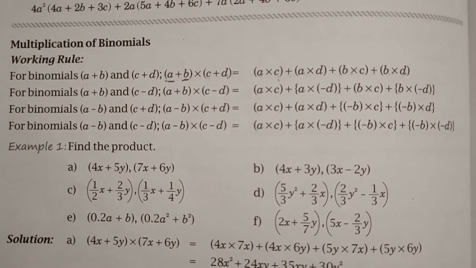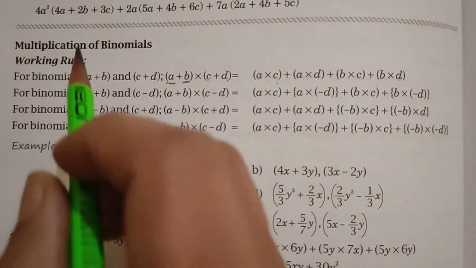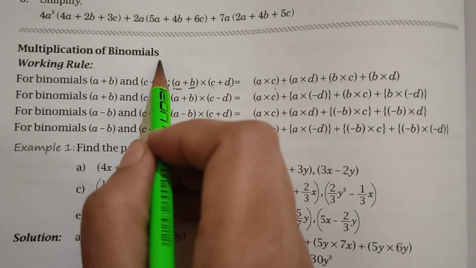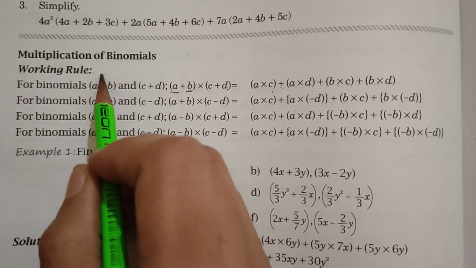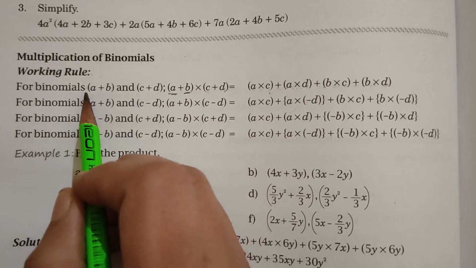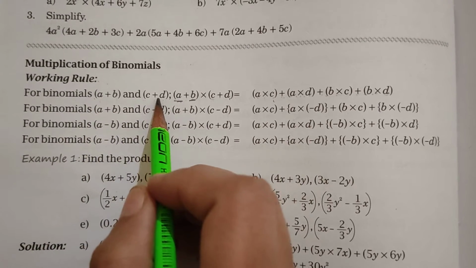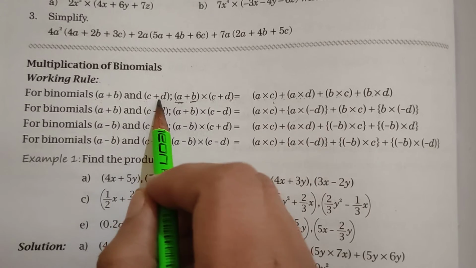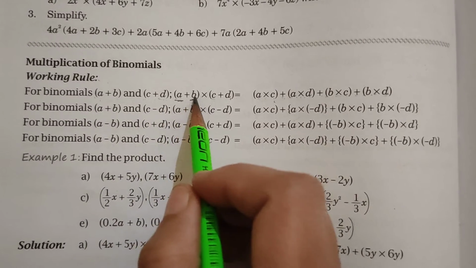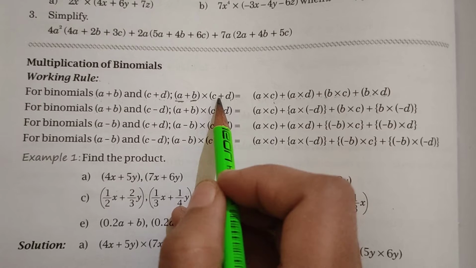Good morning, class 8. Today we will do multiplication of binomials and what are the working rules for them. Here I am taking two binomials. One is a plus b and the second is c plus d. And I am going to multiply a plus b with c plus d.